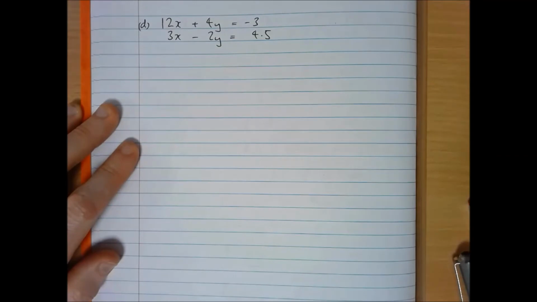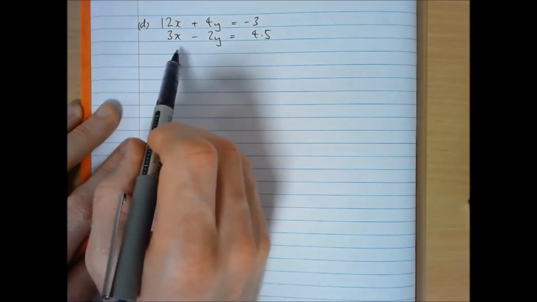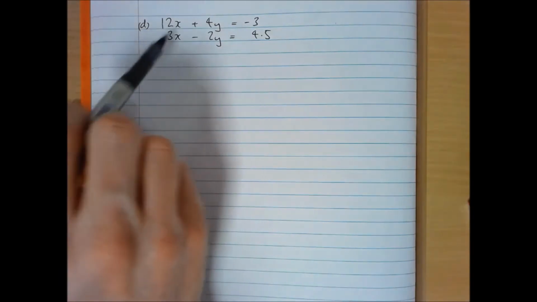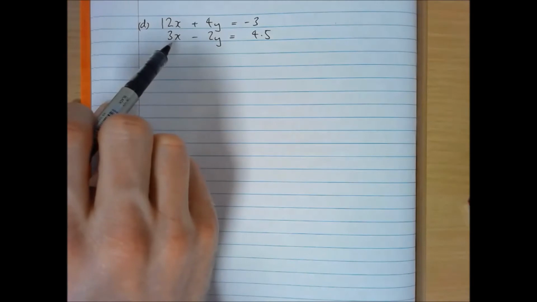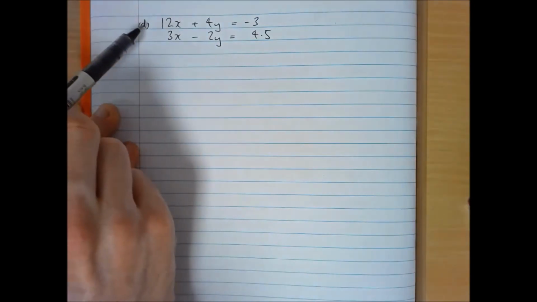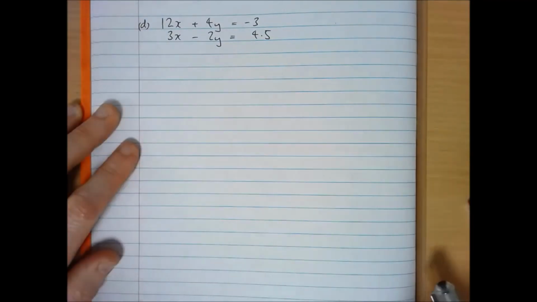Question 7D, and this is our first simultaneous equations question. The method here, the way the equations are set out with the x's and the y's on top of each other, presents itself as a simultaneous equations question by elimination, a method that you'd be familiar with from GCSE.